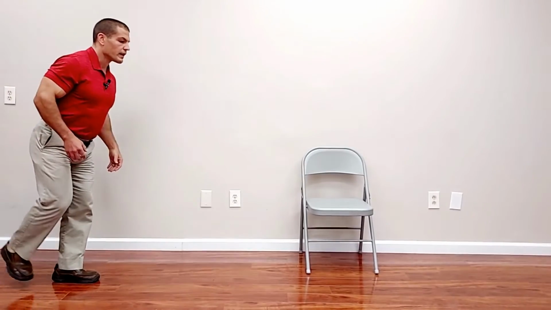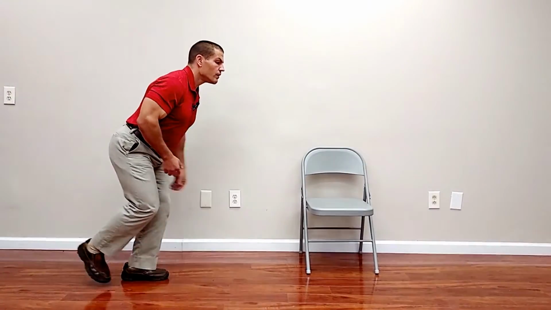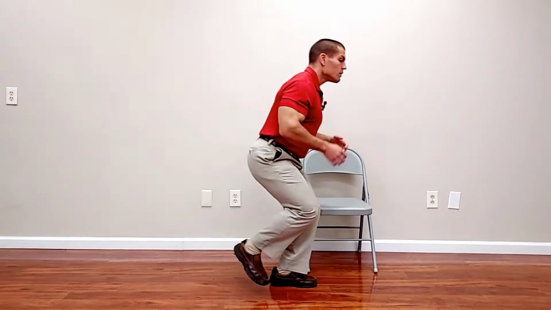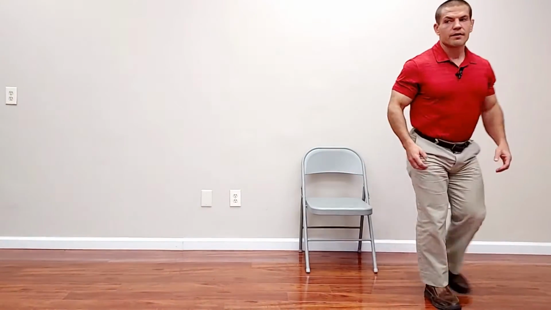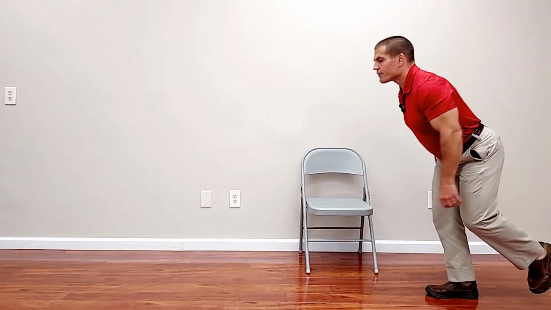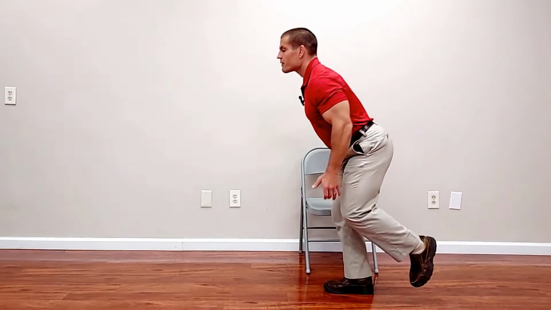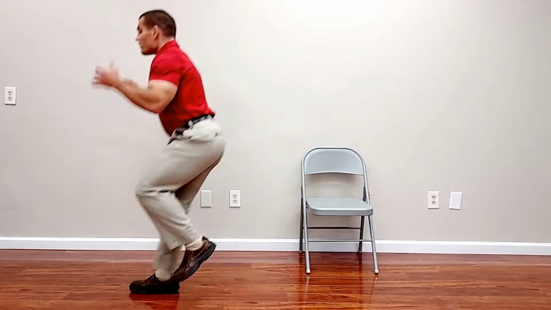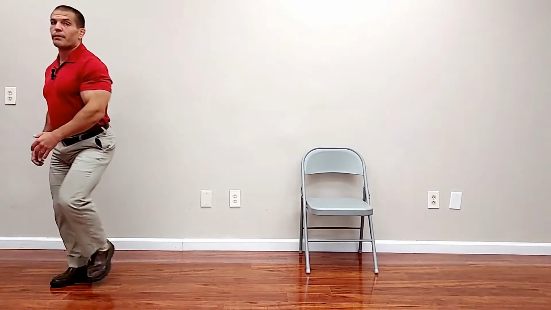So again, stand on one leg, jump, jump, jump, jump, go back the other direction, jump, jump, jump, jump. Start out with shorter jumps, and as you get good at controlling your landing, then you can progress to longer and longer jumps. So those are the strengthening exercises.